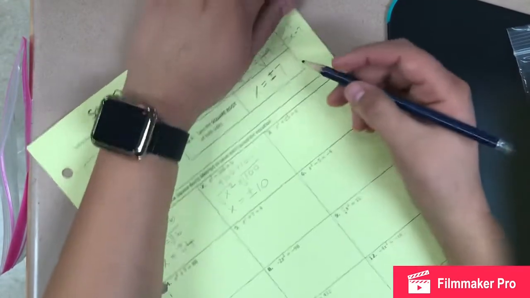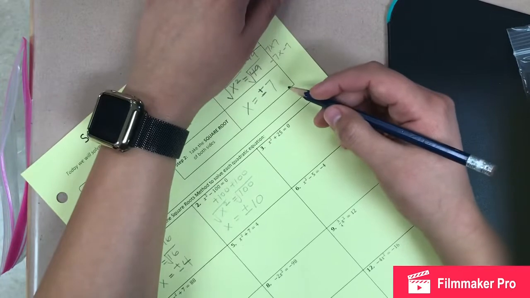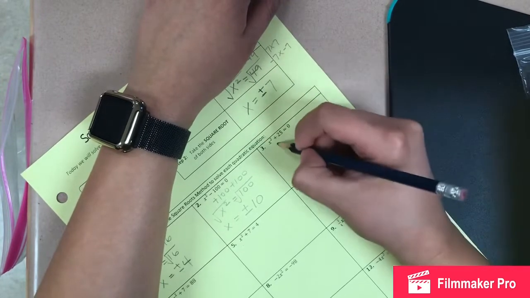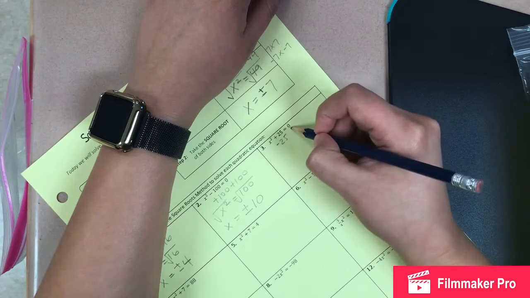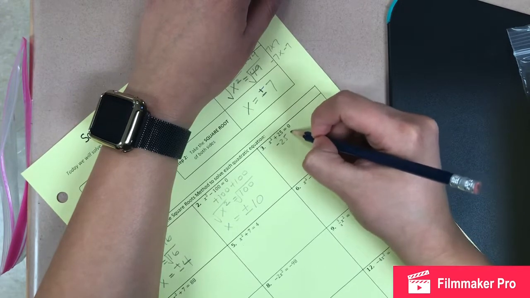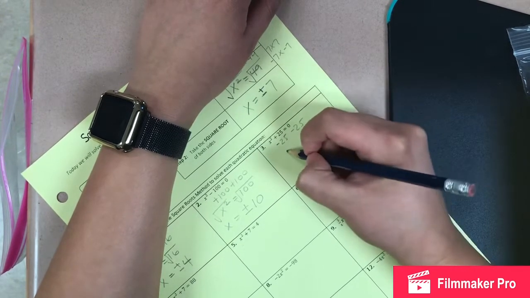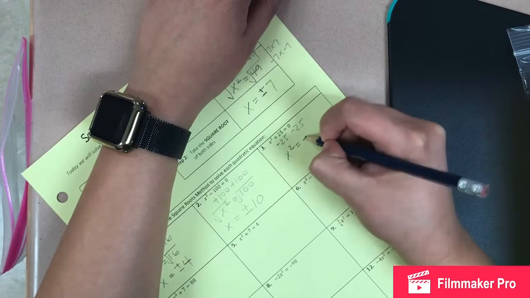Here, to solve for x squared, we are going to subtract 25 to both sides. X squared equals negative 25.